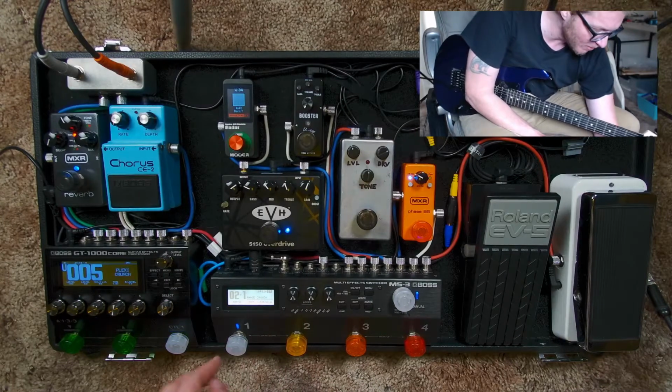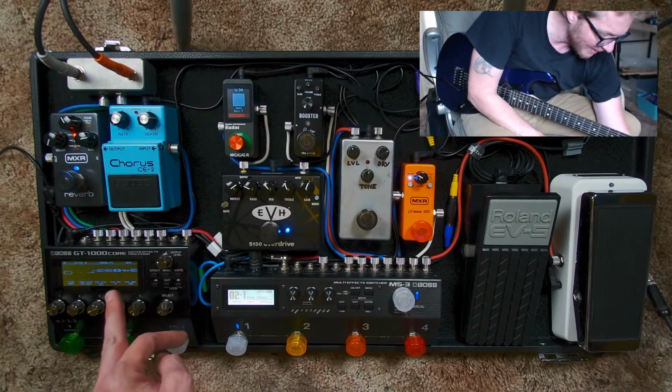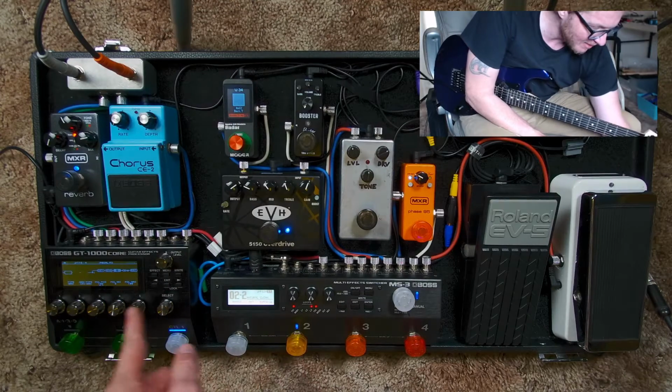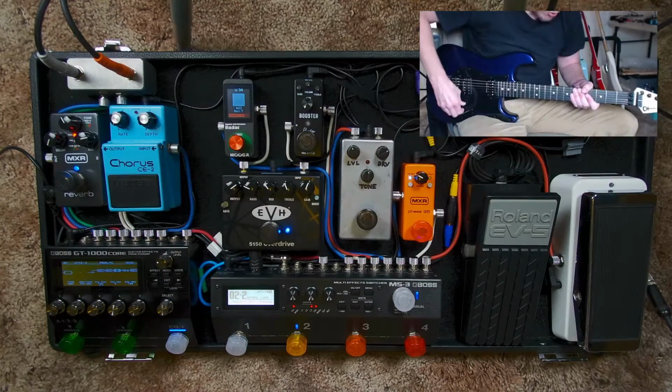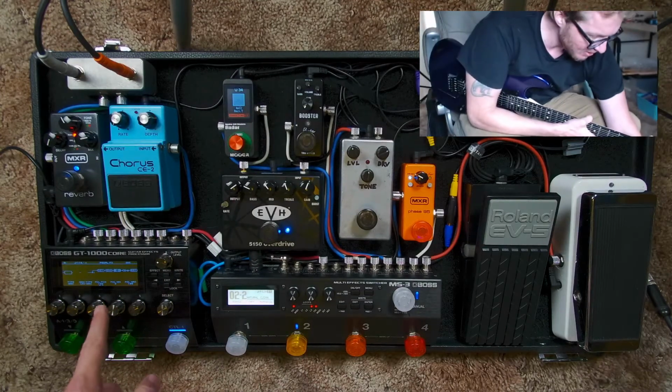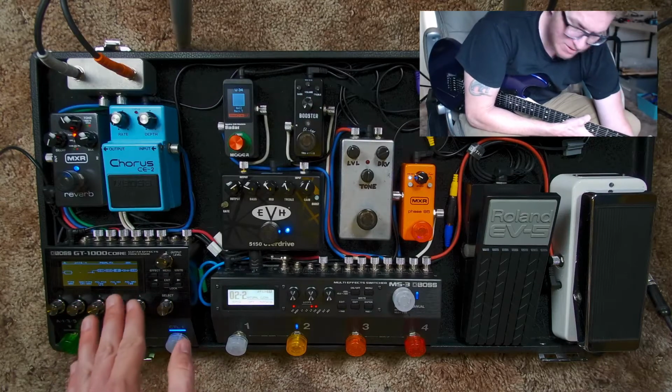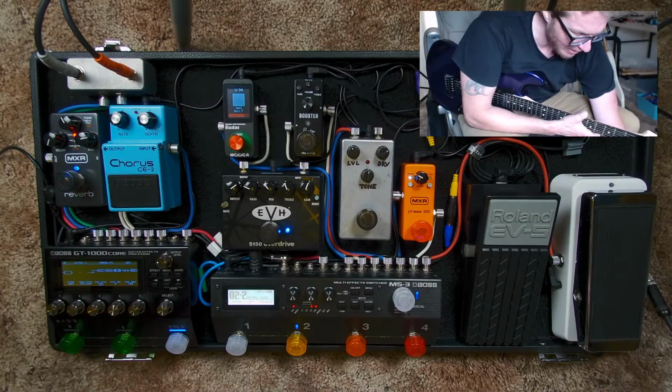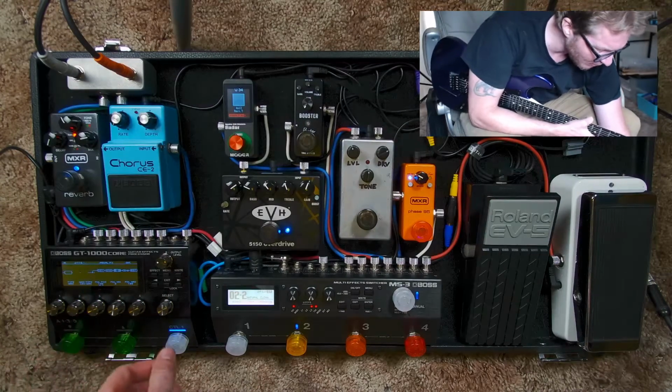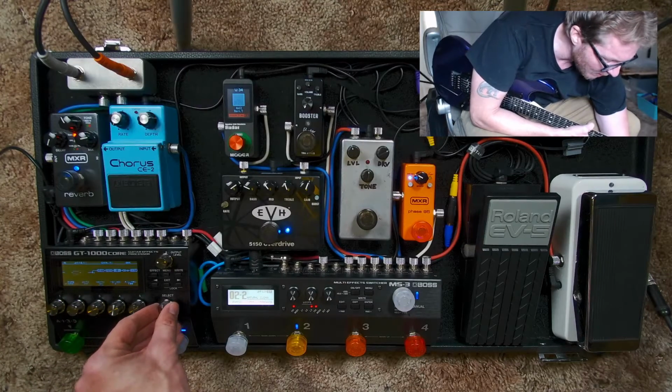Now check this out. Let's go over here, put it in. We're going to start editing. Now when I change presets, it doesn't actually, let me turn my volume down. Woo, Lord. This is still on the previous preset because it ignores MIDI program changes while you're in edit mode. I think that's probably a good thing. Anyway, if you look at what I've got going on here.